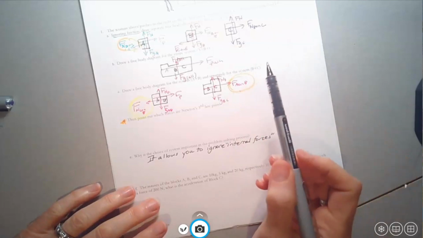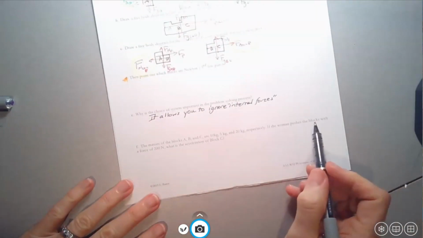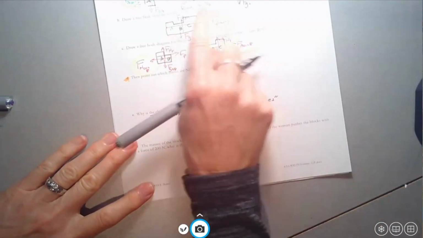But if I want you to solve for the force of the push, well, you can use this, and that would be easier. Those are the things that you can do. The masses are this, this, and this respectively, and you were given this force, what's the acceleration? So let's do it with the whole thing as the system.